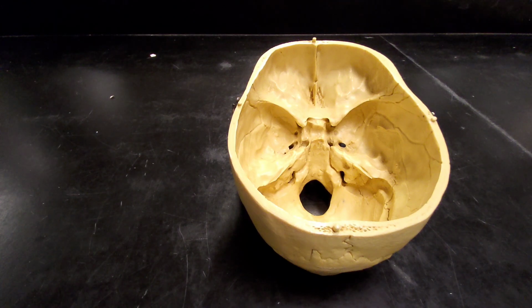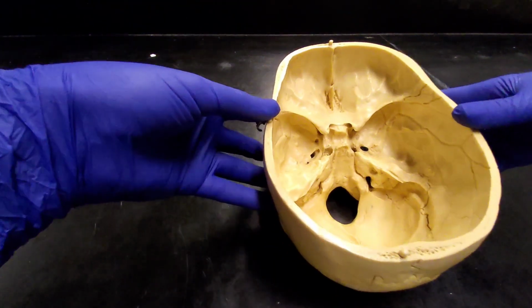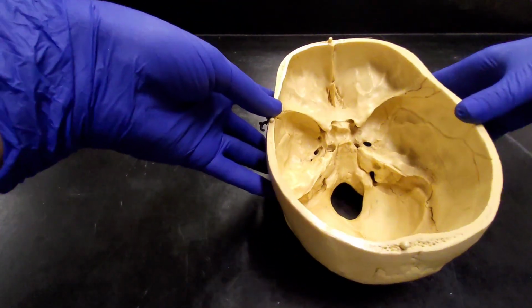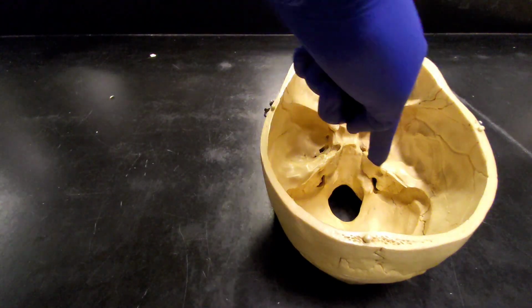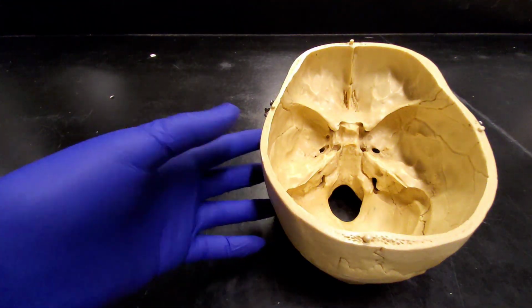This video is optional viewing, but I just want to provide a little more context for the sphenoid bone since we talk about it so much in the skull lab. So if we're looking at our interior view of the cranial fossa, remember that the sphenoid bone is going to form the majority of that middle cranial fossa that we see.